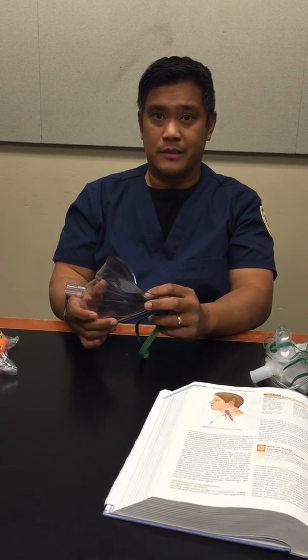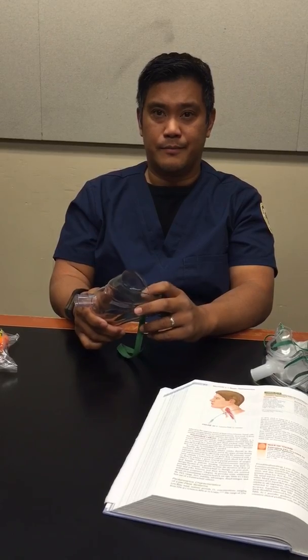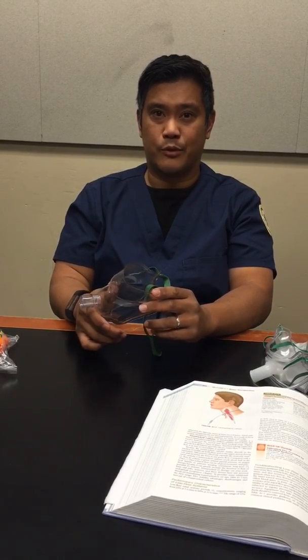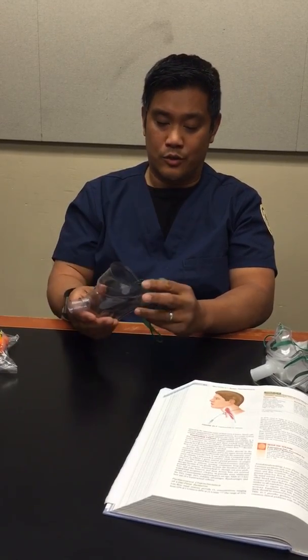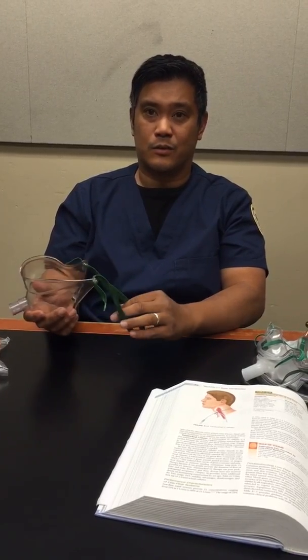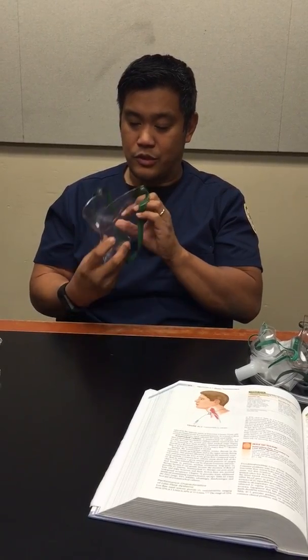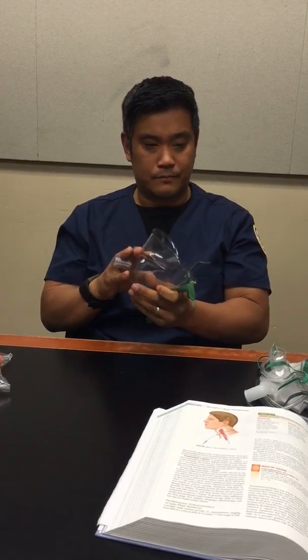This device is best used for patients with intact upper airway, but who have burns around their oral area, and you don't want it to be in contact with anything. So essentially it would be against the chin like this and somewhat away from the face, and that's where the flow and the oxygen will go to the patient.